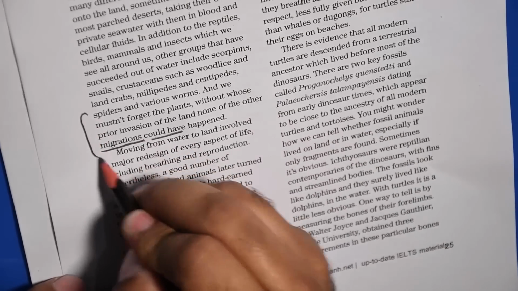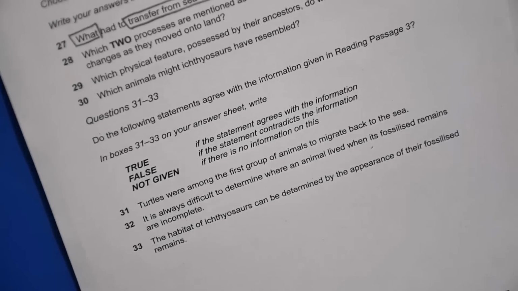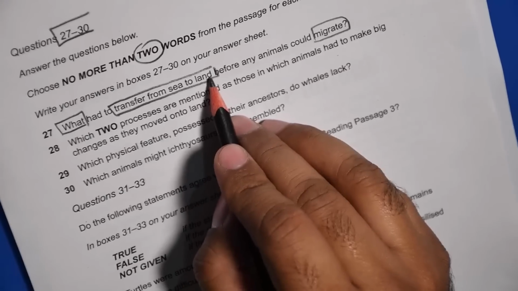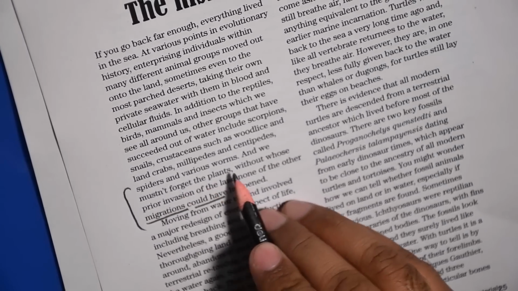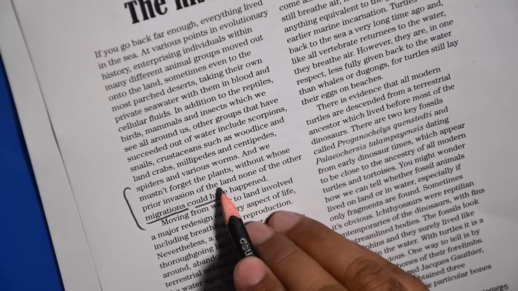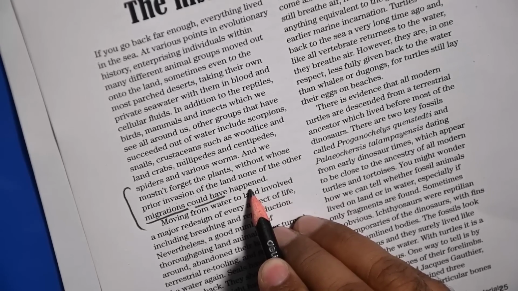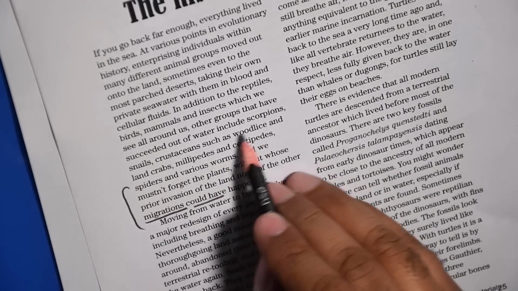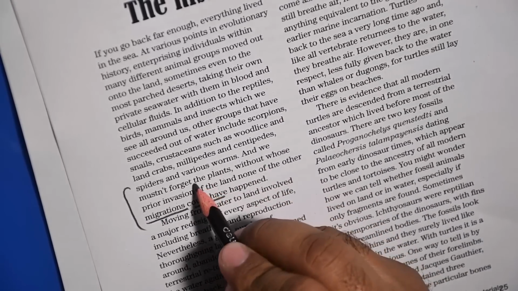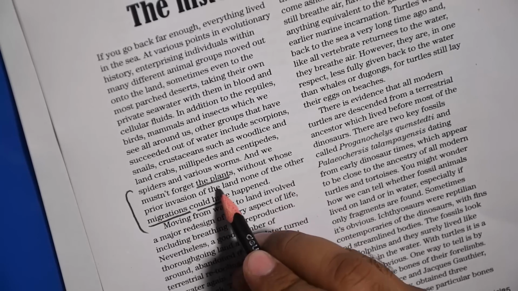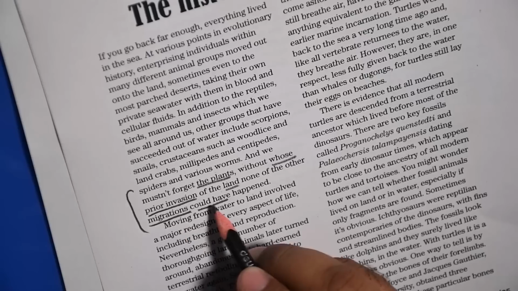Okay, now I reached here. See that before that I was only skimming and scanning. Now I'm going to read. So the question is, what had to transfer from sea to land before any animals could migrate? So there they say, and we mustn't forget the plants without whose prior invasion of the land none of the other migrations could have happened. Before that they are actually talking about water, scorpions, spiders and various worms. And we mustn't forget the plants, without whose prior invasion of the land, whose means plants, none of the other migrations could have happened.